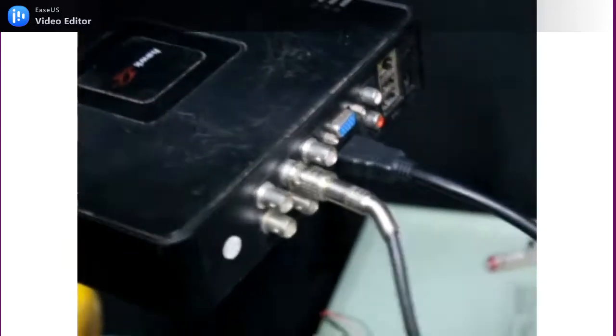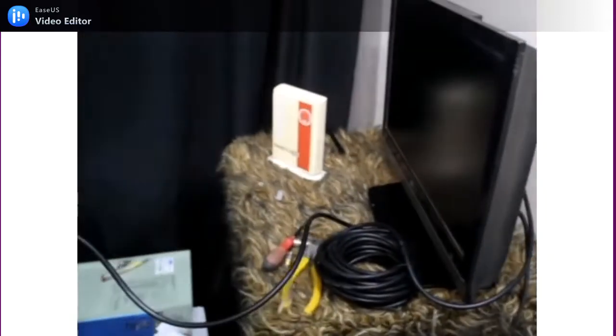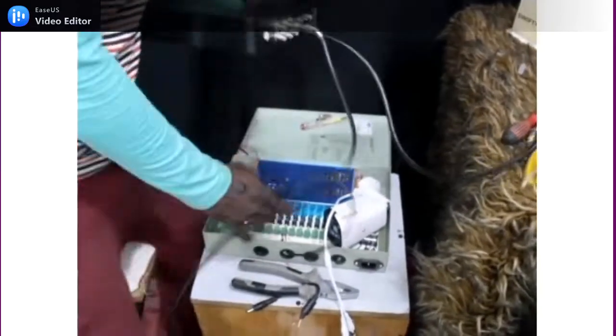As we can see, we have established a communication from the television to the recorder, then from the camera to our recorder as well.